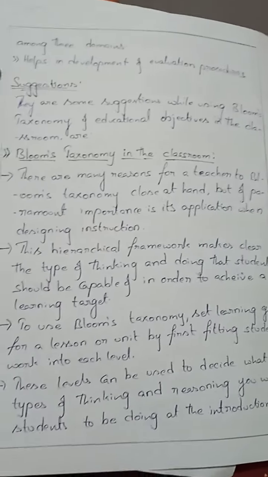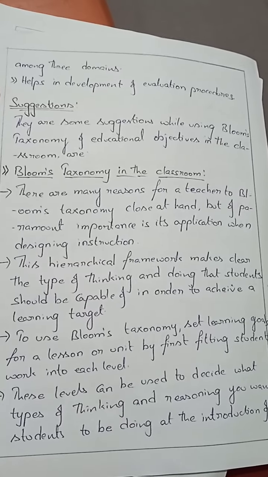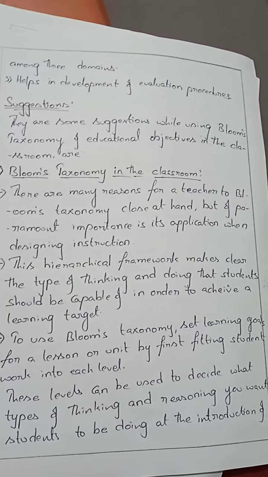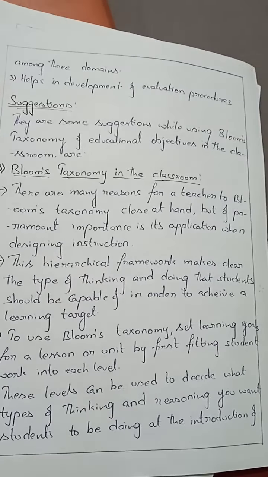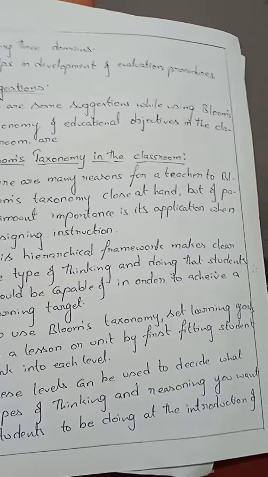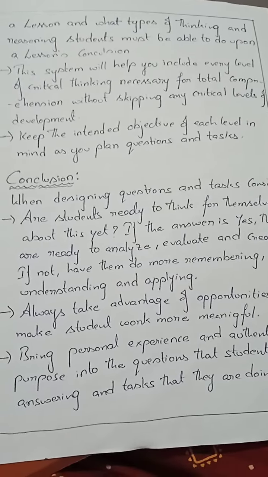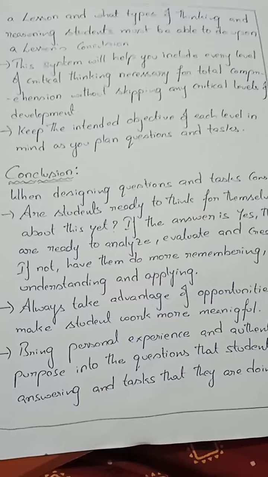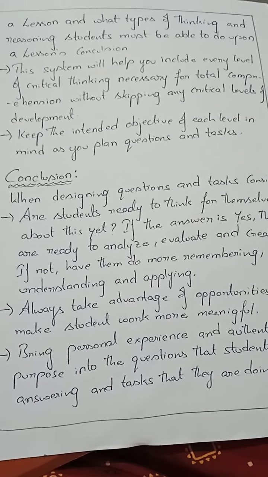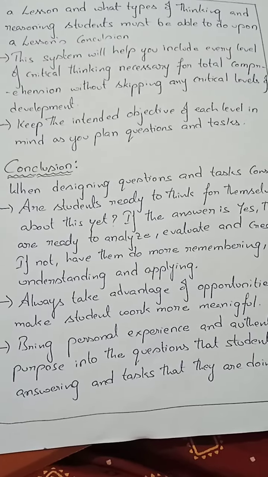To use Bloom's taxonomy, set learning goals for a lesson or a unit by first fitting student work into each level. These levels can be used to decide what type of thinking and reasoning you want students to be doing at the introduction of a lesson, and what type of thinking and reasoning students must be able to do upon the lesson conclusion. This system will help you to include every level of critical thinking necessary for total comprehension without skipping any critical levels of development.